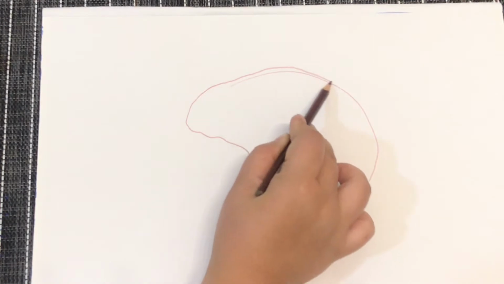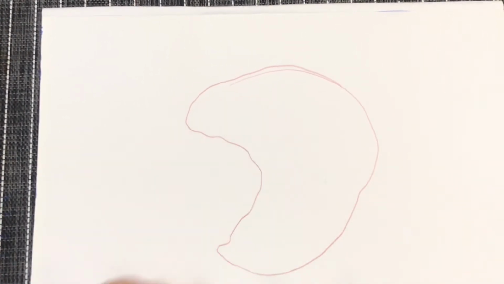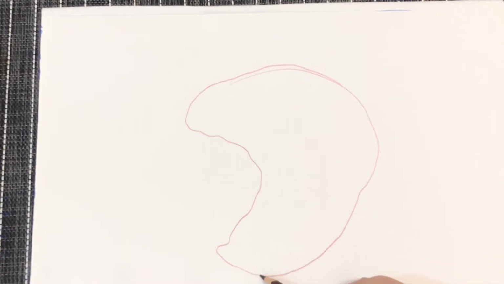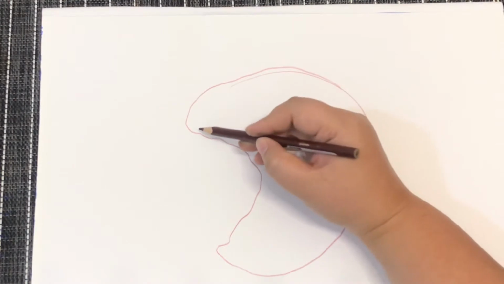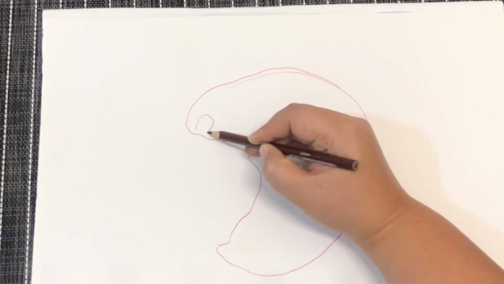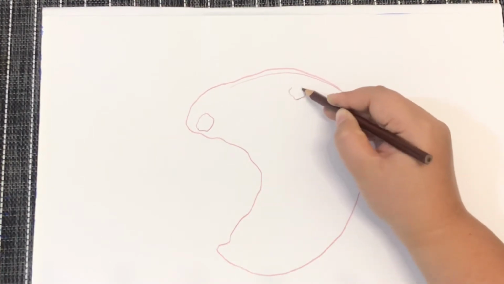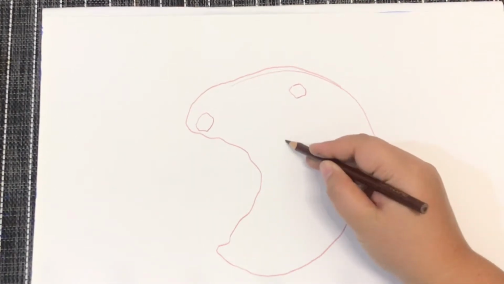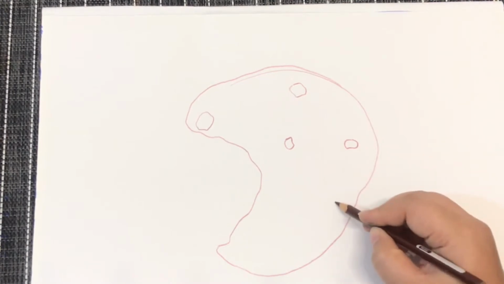Then it's okay, just leave this one. Now let's draw the part where you want the chocolate chips to be. Here, maybe one here. Where else? One here. Maybe one more chocolate chip here, and then one chocolate chip.